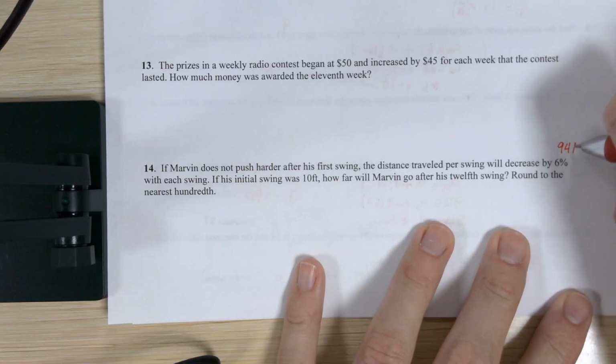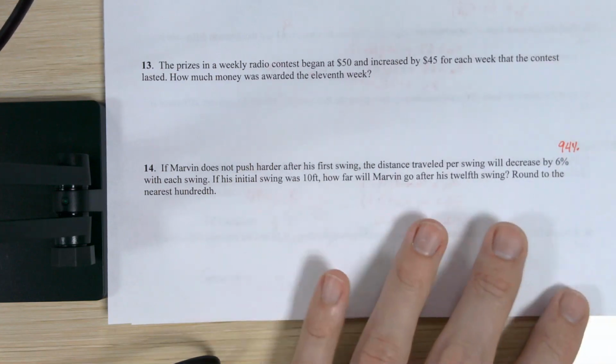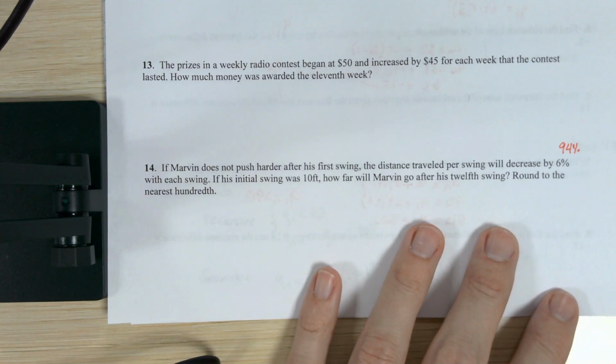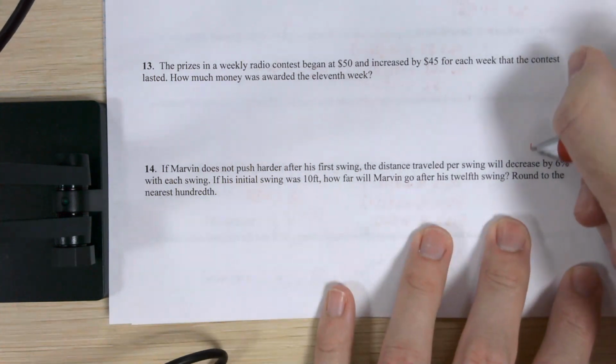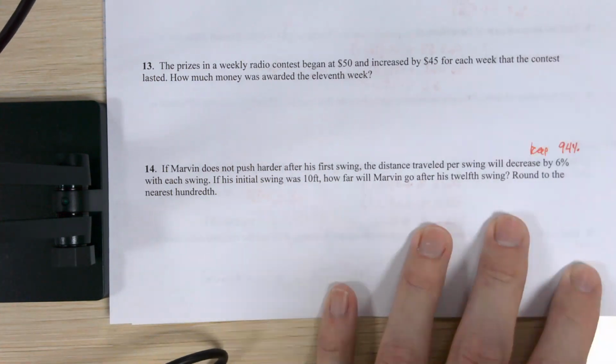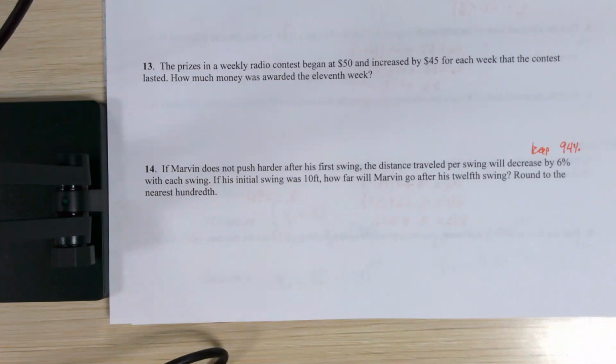So keeping 94%. Right, it's kind of like clothes or electronics items on sale at like Target or Kmart or Kohl's or whatever you want to think about. If it's 6% off, it's 94% on. You're still paying 94%. So keeping 94%. 94% is going to be what we need the most there.